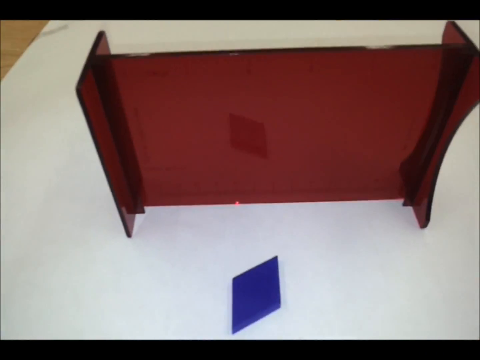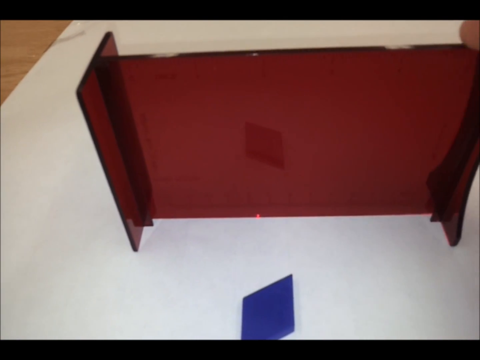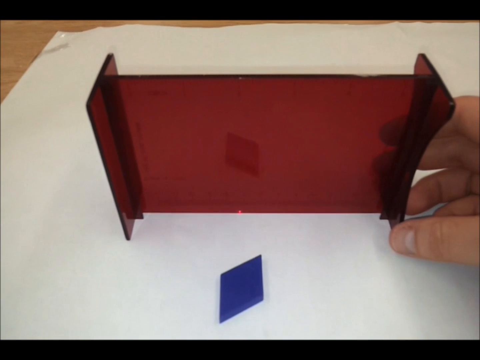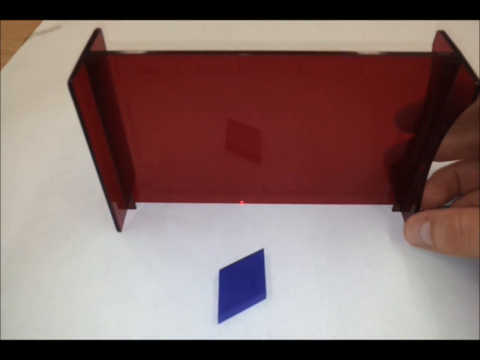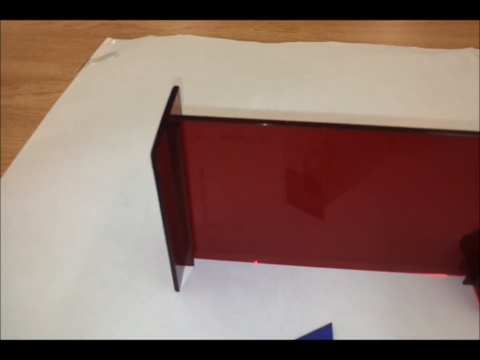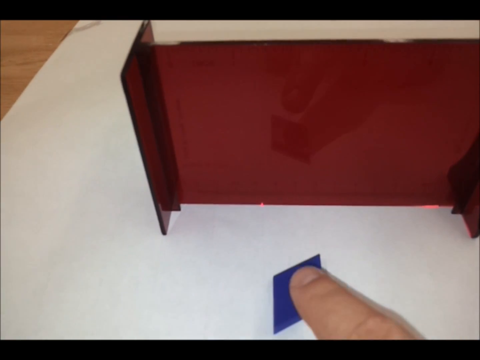So this little video is going to show you how you can use a mira, which is this device right here, to help create a reflection of an object. Now the reflection would be considered the image. The object is the original.